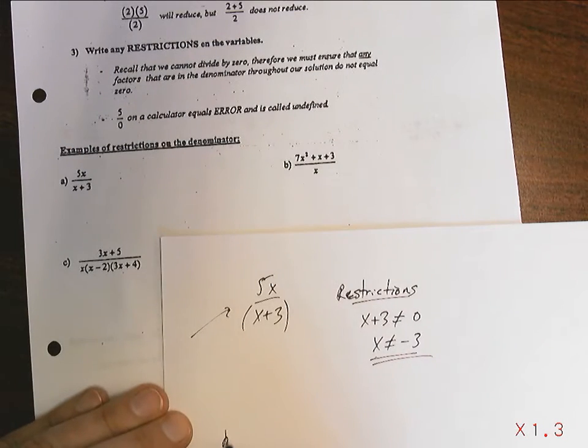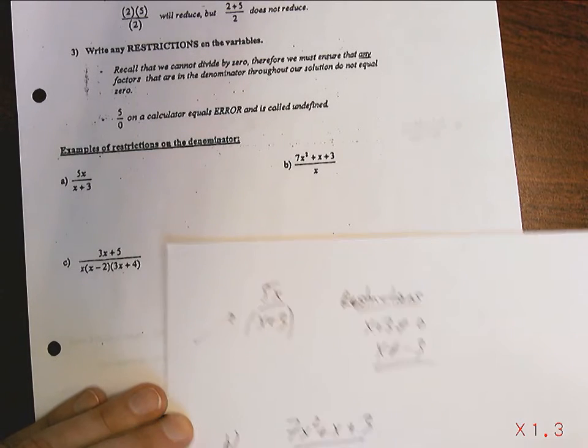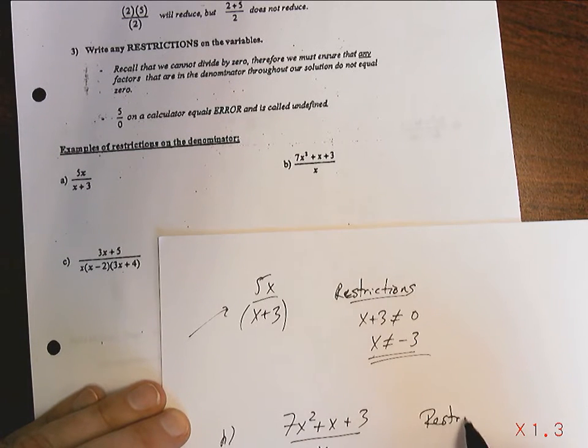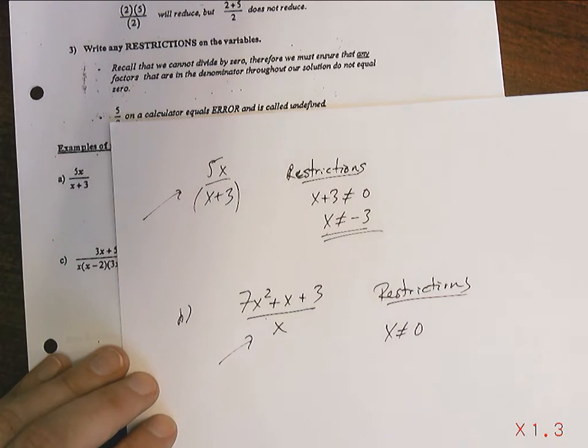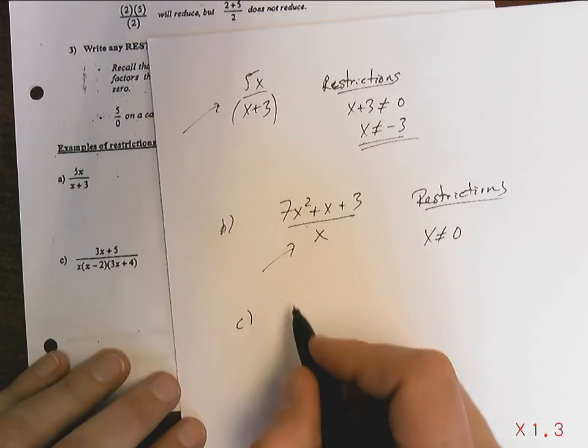Let's look at the next one. 7x squared plus x plus 3 over x. What are the restrictions? So you say, hey, I can put in any values of x except any values of x that'll make the bottom 0. Well, guess. x cannot equal 0. Because if it did, I'd get 0, 0, 3 over 0. Kapowie! Can't do that. Oh, you can't see what I'm writing. 0, 0, 3 over 0. Kapowie!